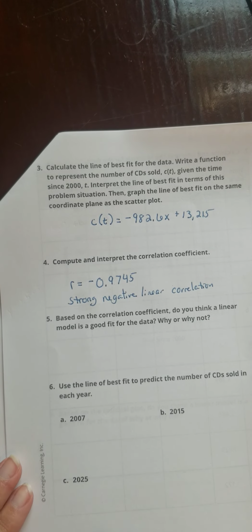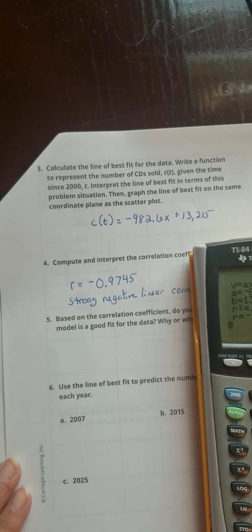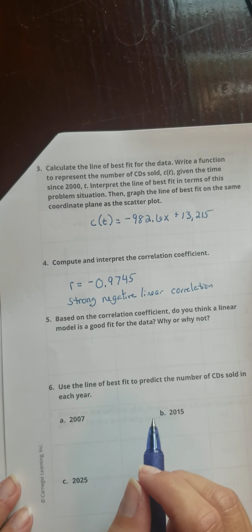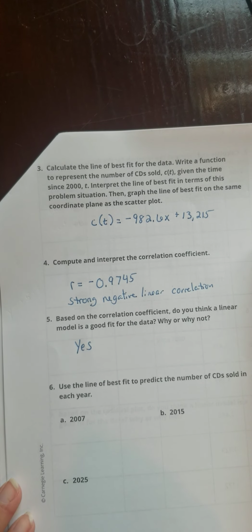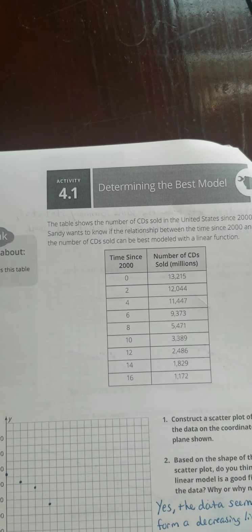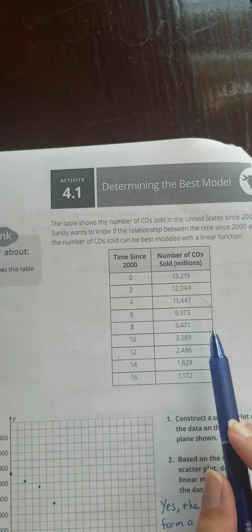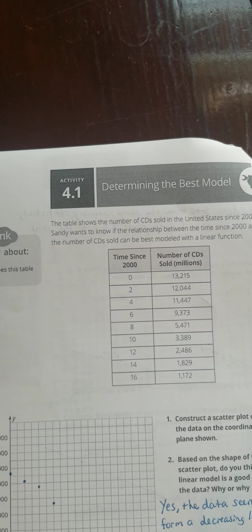Strong negative linear correlation. Based on the correlation coefficient, do you think a linear model is a good fit for the data? Well, yes, I see that my r squared is close to 1. I see that my r is close to negative 1. I would say that this is a good fit. Seems like it's a good fit. But we'll keep exploring. If we look back at the data, I notice that they start out not decreasing that much and then they start drastically decreasing.